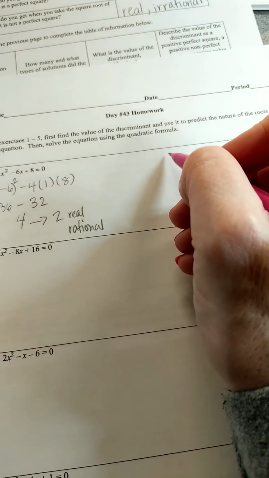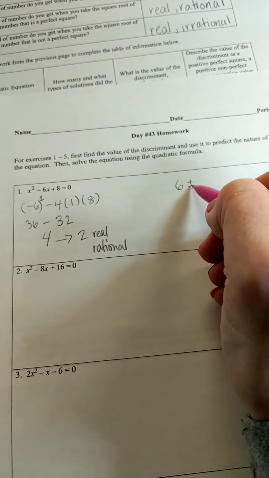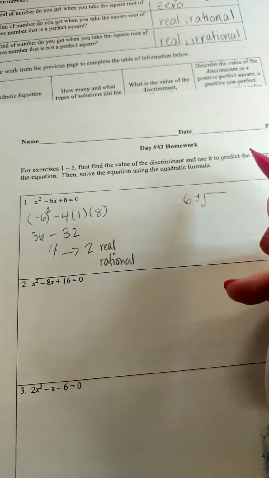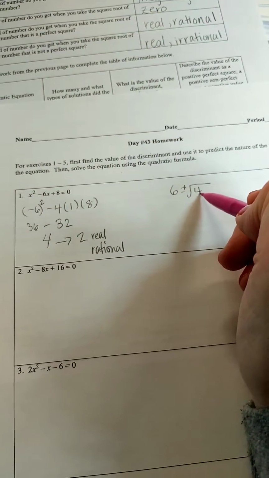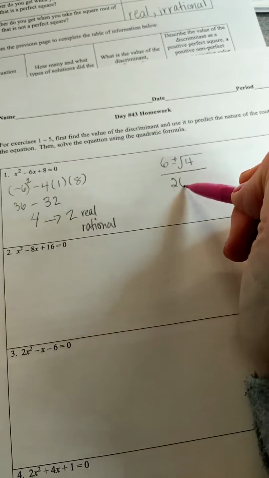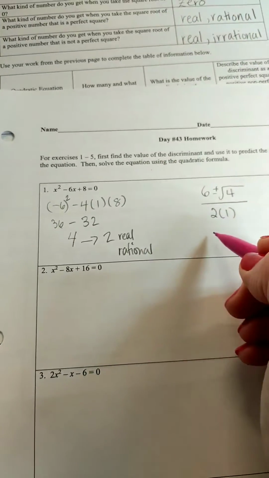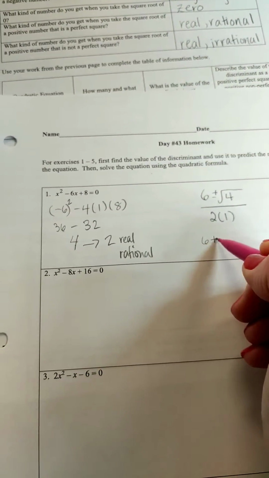So the quadratic formula is negative b plus or minus. I don't have to do that b squared minus 4ac stuff because I just did it, right? I know, spoiler alert, that's 4. All over 2a. What's the square root of 4?